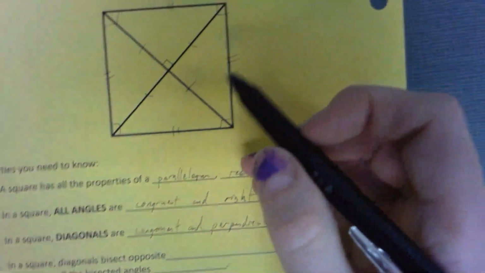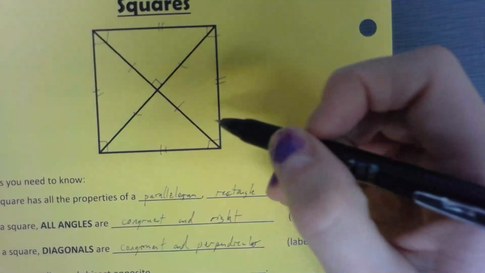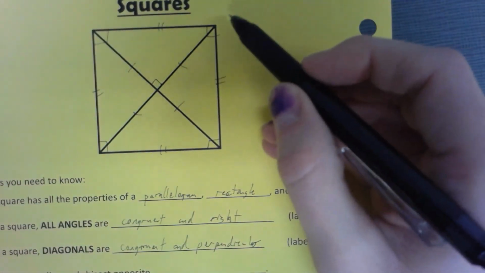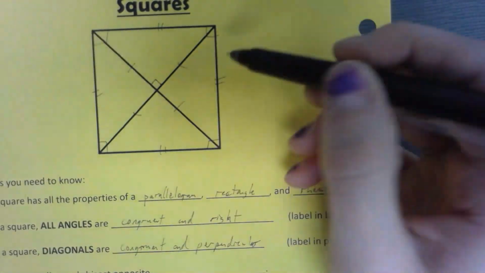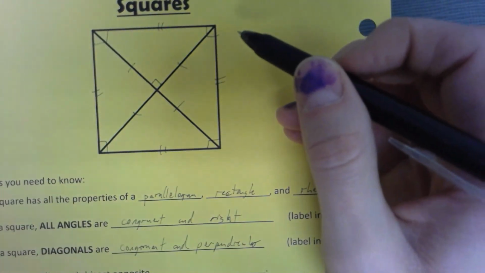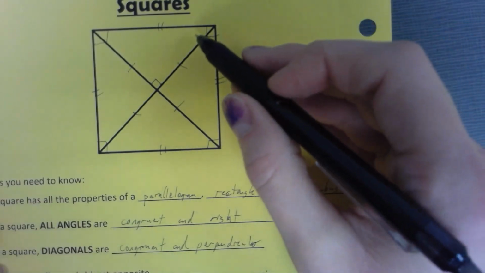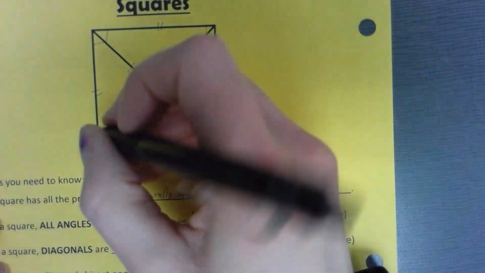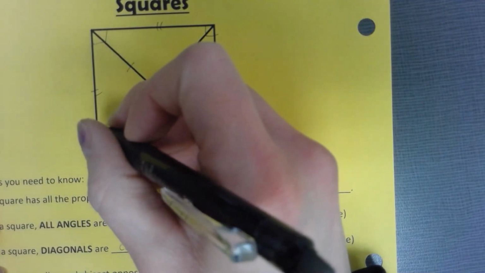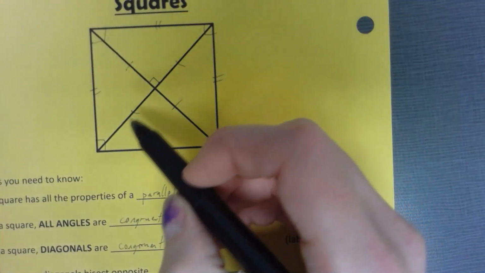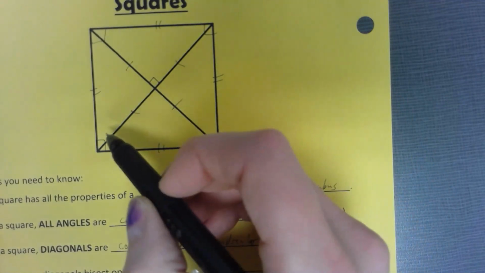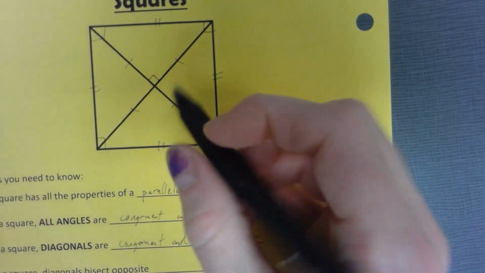And as we've seen in our last unit, when we talked about the diagonal being drawn in a square, since in a square the angles are right angles, and the diagonals bisect those right angles, it creates half of 90, 45. So every triangle in this picture is a 45, 45, 90 right triangle.